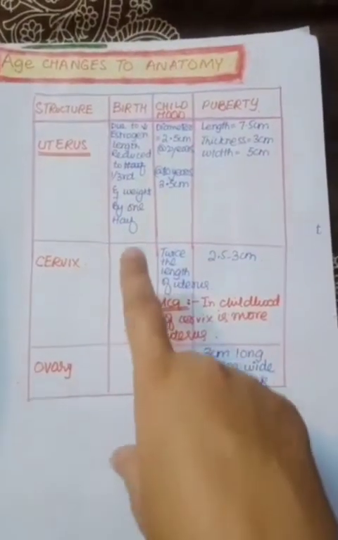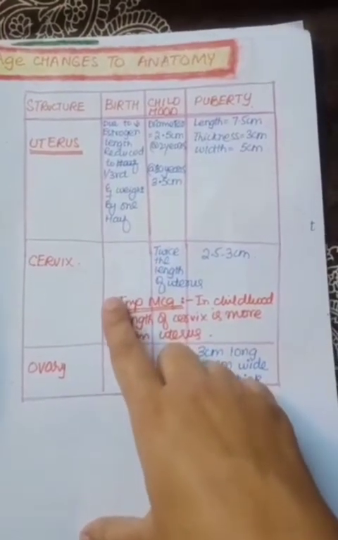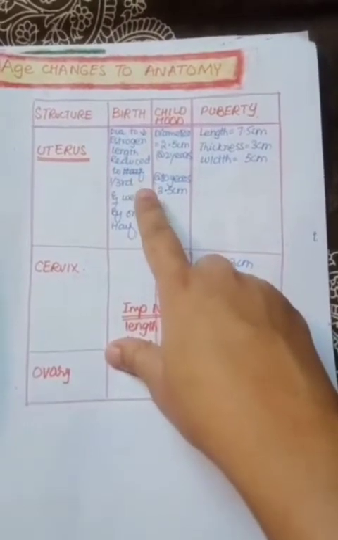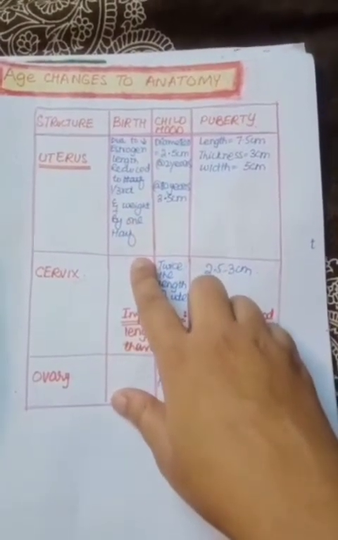At birth, it is a very important MCQ. It comes in IMM that at birth, due to decreased estrogen, the length of the uterus is reduced. It is reduced to 1/3 and the weight by 1/2.